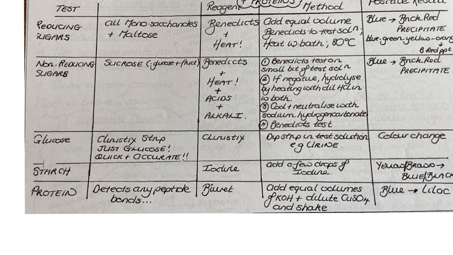The next test I want to talk about then is the starch test, which you all know. So starch is a polysaccharide, and the reagent that you use to test for it is iodine. Now remember, I want you to say that iodine is yellow-brown. So what is the method? You have your test solution, you just need to add a few drops of iodine, and if the test solution does contain starch, the iodine will change from yellow-brown to blue-black.